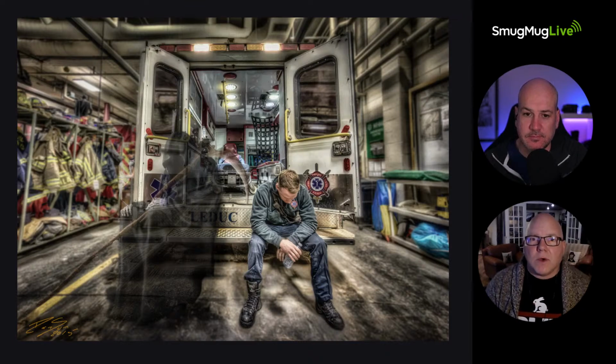I shot it with a really super wide angle lens. I just took a picture of my buddy sitting in the back of our ambulance. And then I used a stock photo to mask the Grim Reaper in. This is an older picture, and I probably would have done this one differently now, but I don't want to change it, because, again, this one connected with a lot of people.